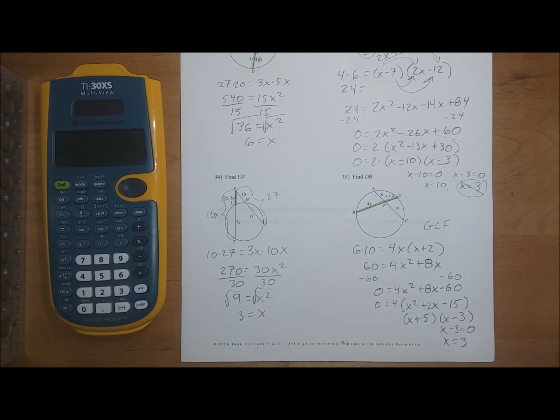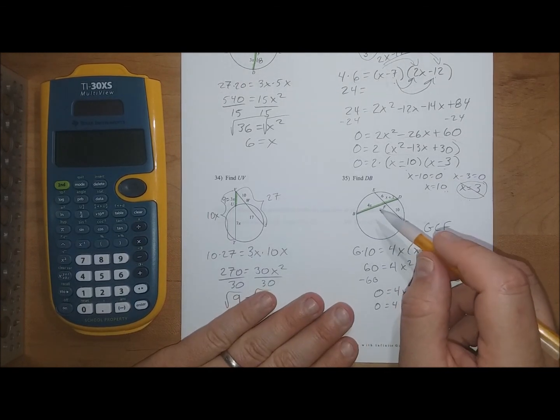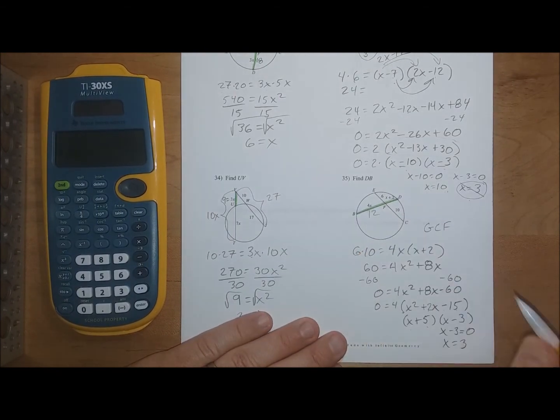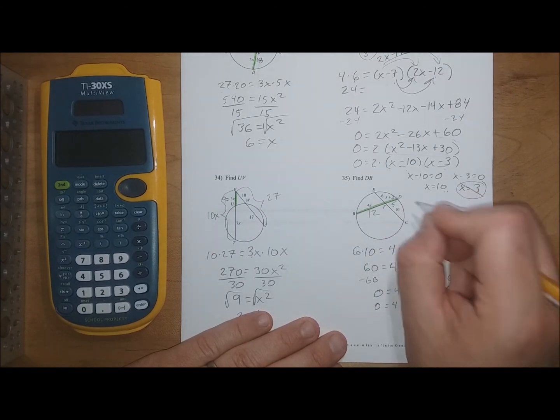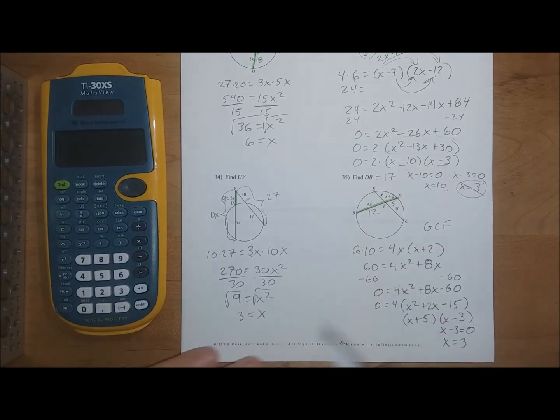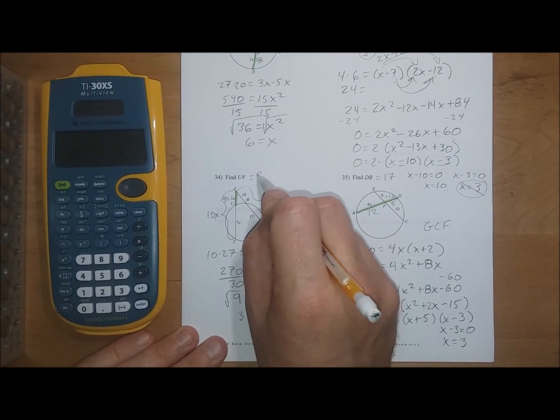Good. Okay, so here, 4 times 3 gives me 12. X plus 2 is 3 plus 2 is 5. When I add those together to get BD, I find DB is 17. Back here I said UV was 9. Good.